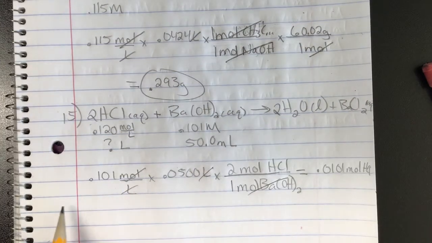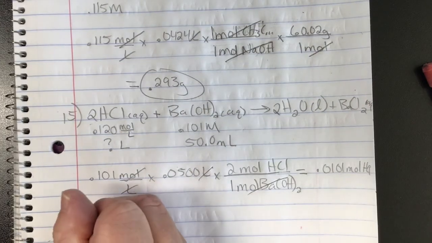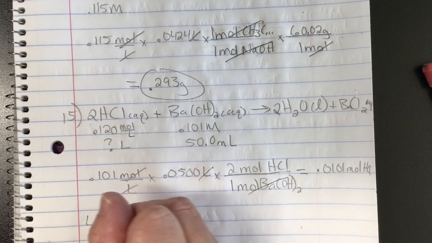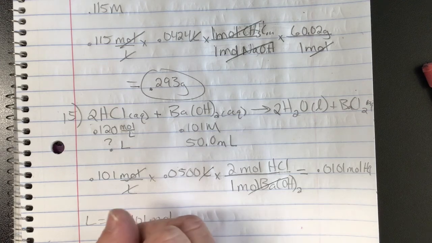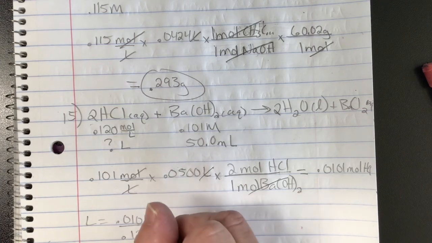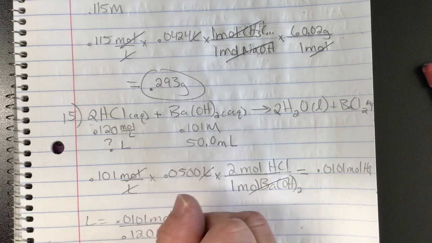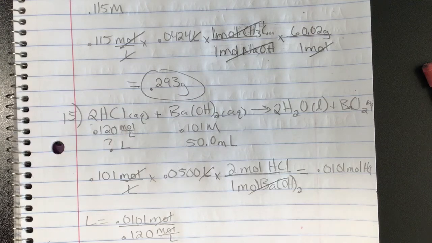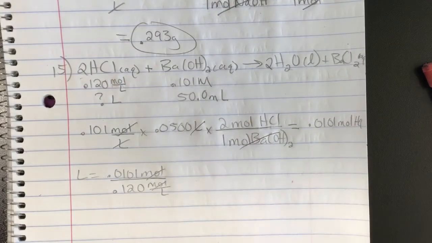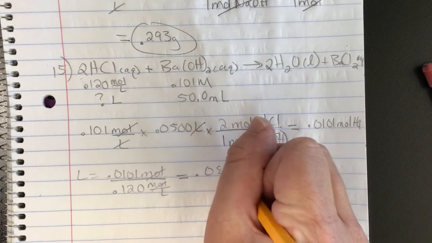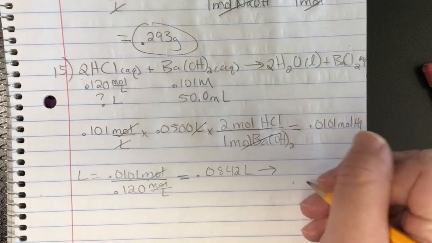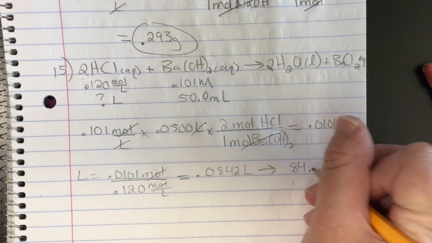So now I can take my moles, 0.0101 moles of HCl, and divide by my concentration, moles per liter. So moles will cancel and I'll be left with liters. So that gives me 0.0842 liters, or I can multiply that by 1,000 and say 84.2 mils.